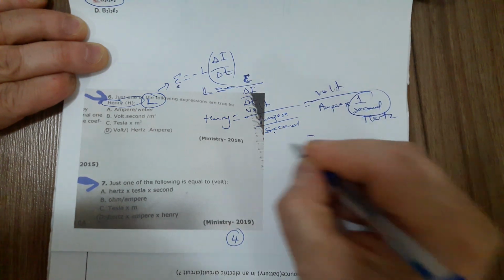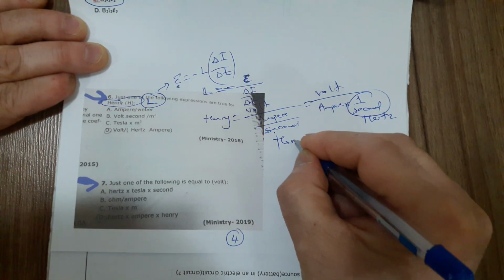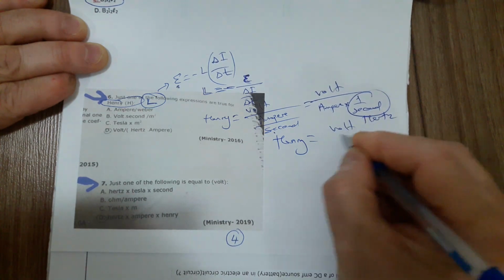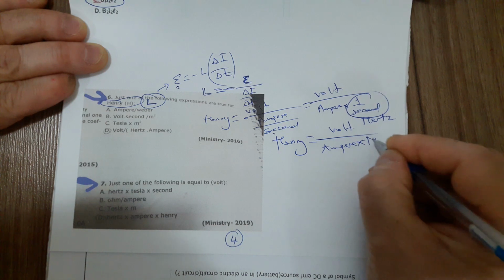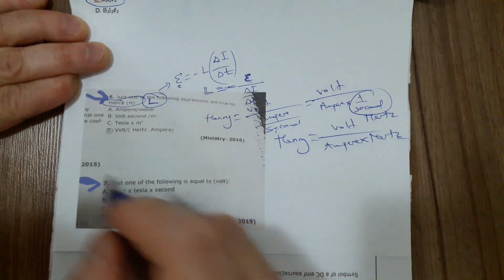That's why you can rewrite this: Henry is equal to volt divided by ampere multiplied by hertz. So the answer is volt divided by ampere times hertz, or hertz times ampere.